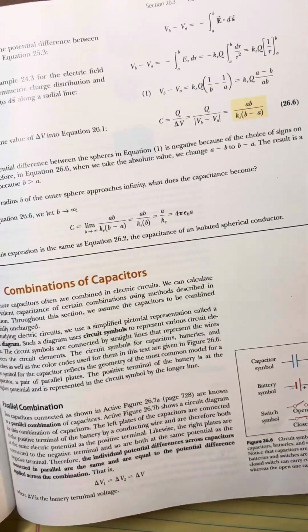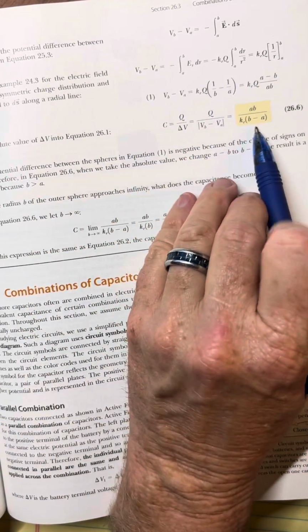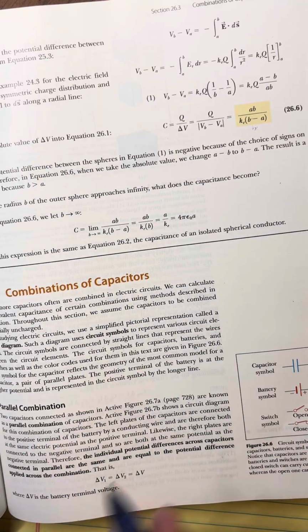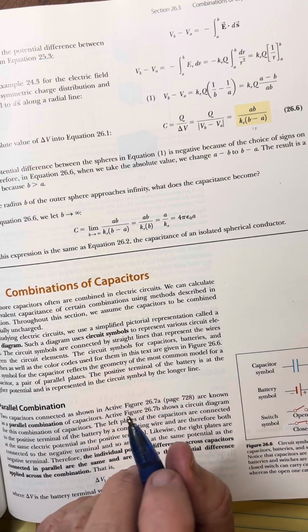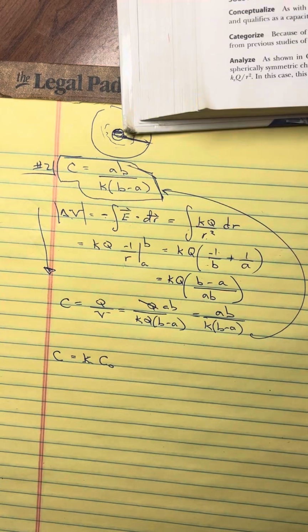Part A here is centered upon, okay, you already know the capacitance when it is filled with air. What happens now when we fill it with, and I forgot what we filled it with. What did it say? I've lost my sheet that had the test on it.